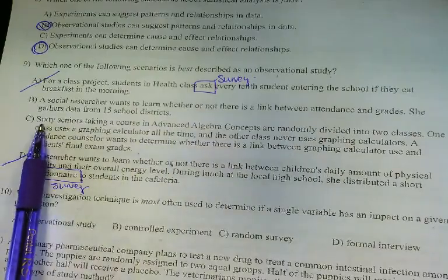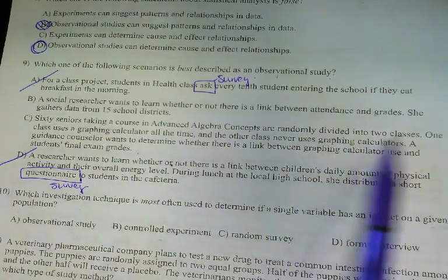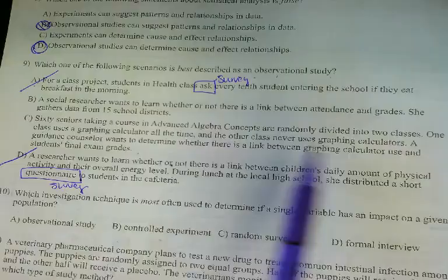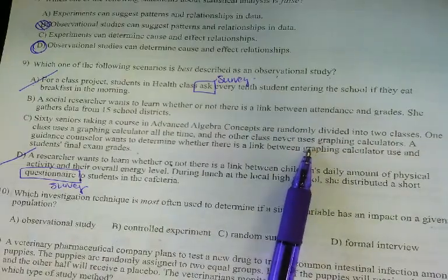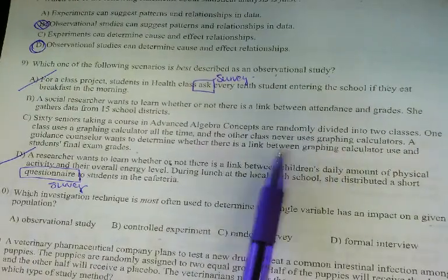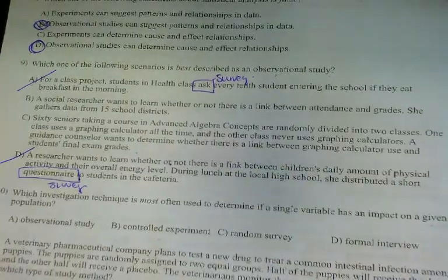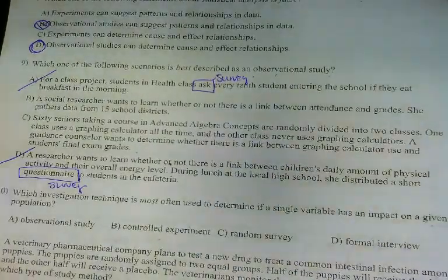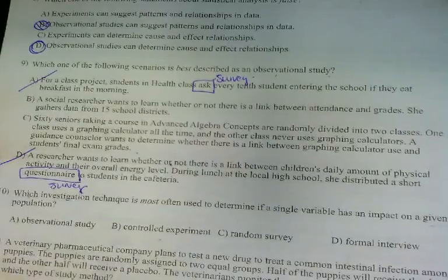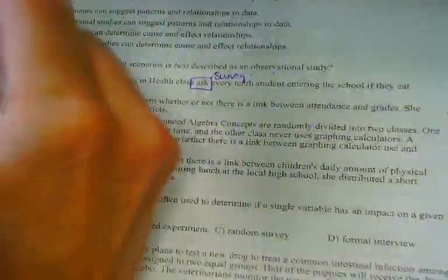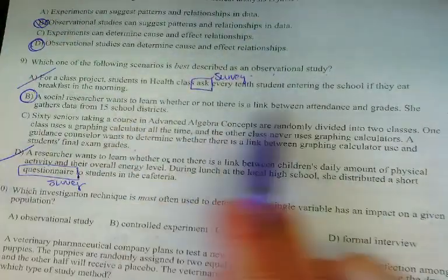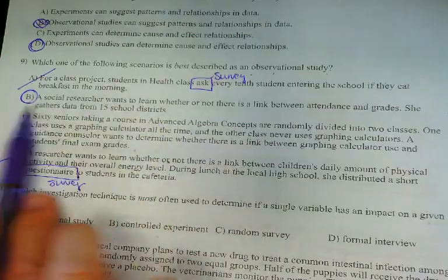Letter C. We divide them into 2 groups. One gets a calculator, the other doesn't. What did you just conduct? Experiment. I'm walking around, I see half of us circling C. That is not an observation. The moment you separate into 2 groups and you give one group something and another group something else, that is an experiment. Okay? This would be, we're just sitting back in our lawn chair and getting our answers. And you're observing.